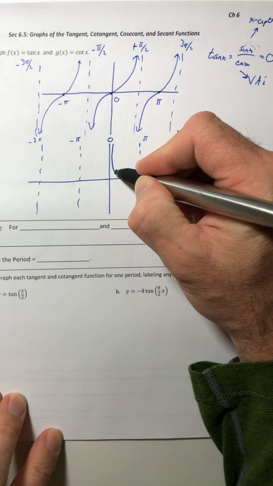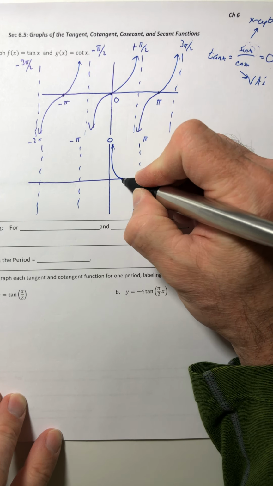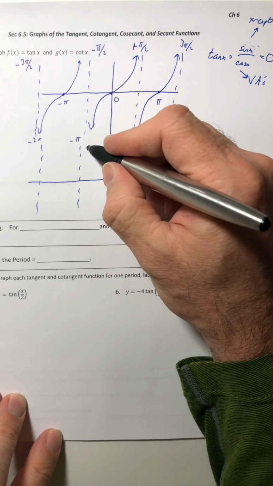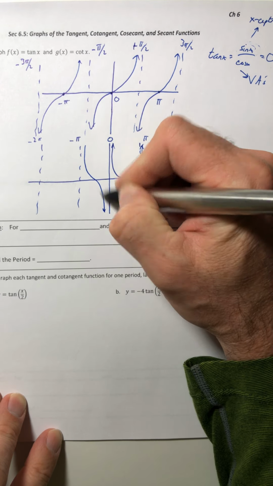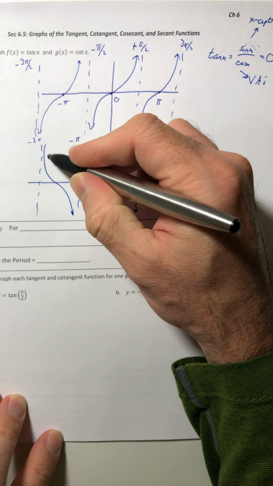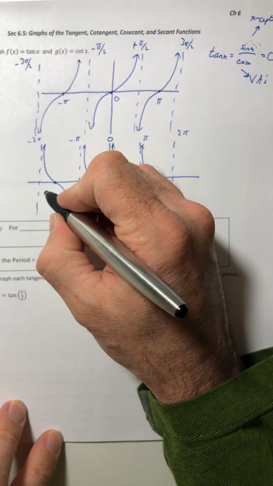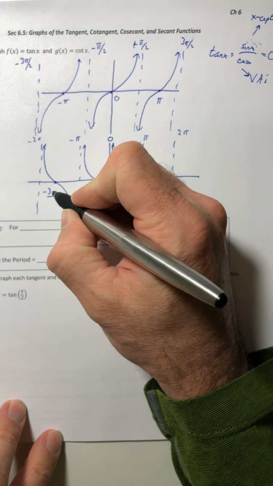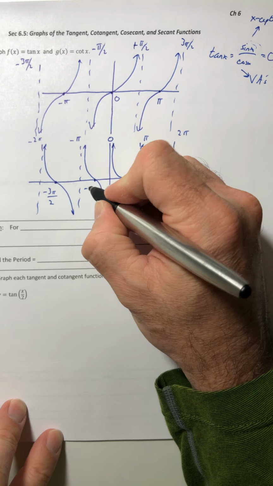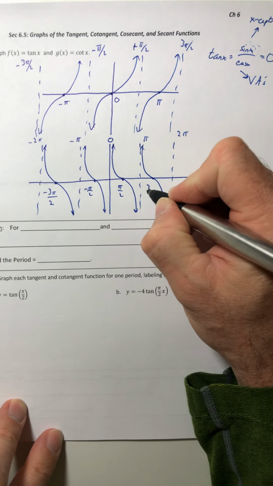And then the curve is upside down from tangent. So your intercepts are now occurring at those odd number pi's over 2. So negative 3 pi over 2, negative pi over 2, positive pi over 2, 3 pi over 2, and so on.